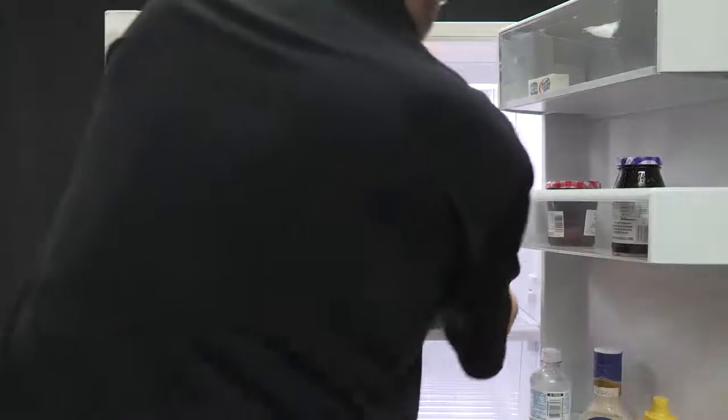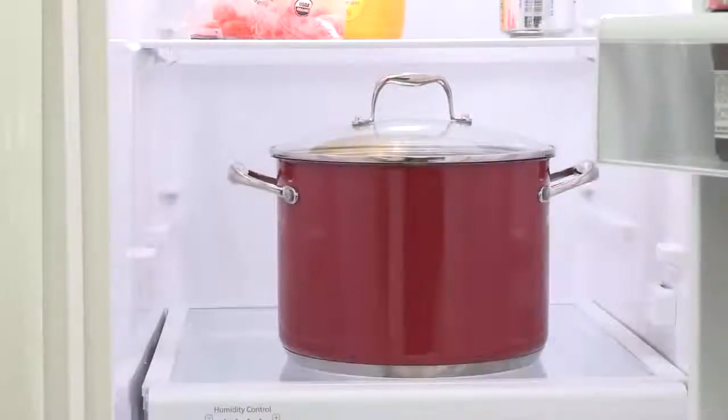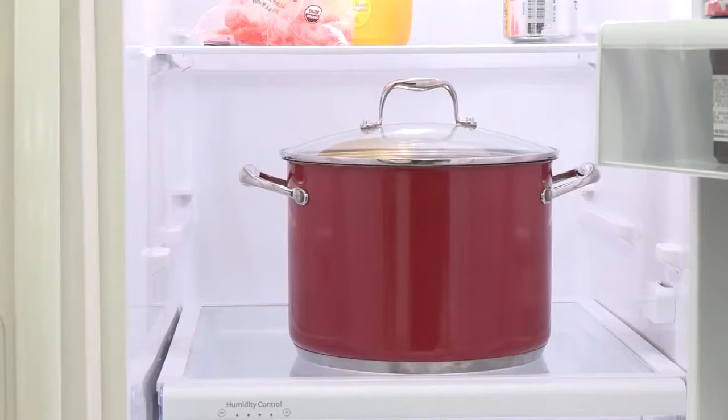Also, moisture can be caused by placing a large amount of hot food, like a pot of hot soup, in the refrigeration compartment. This will cause the freezer compartment to accumulate frost.